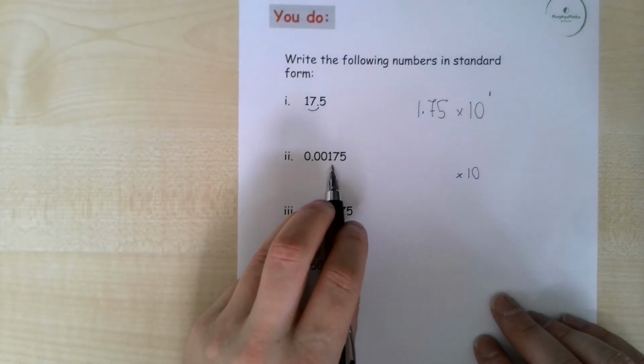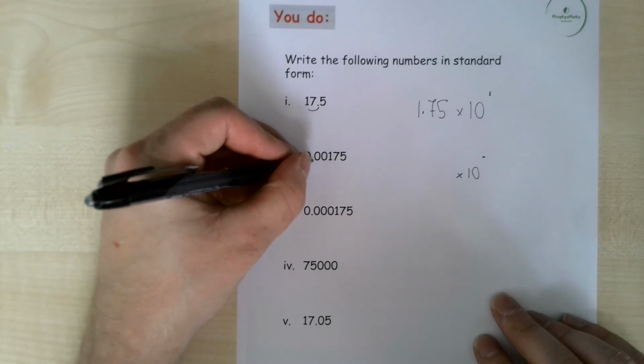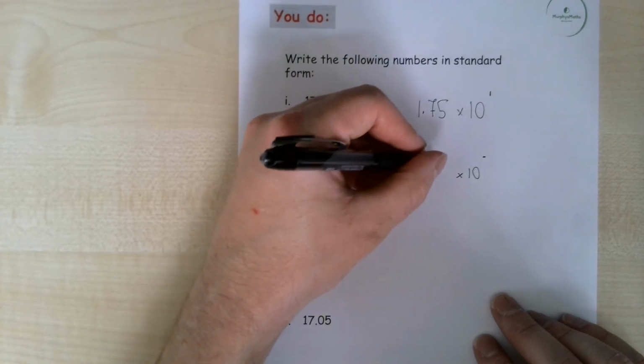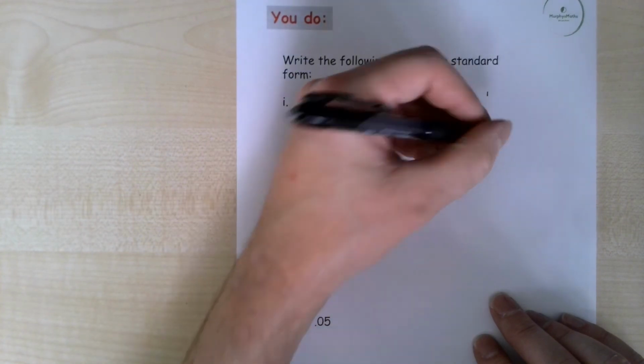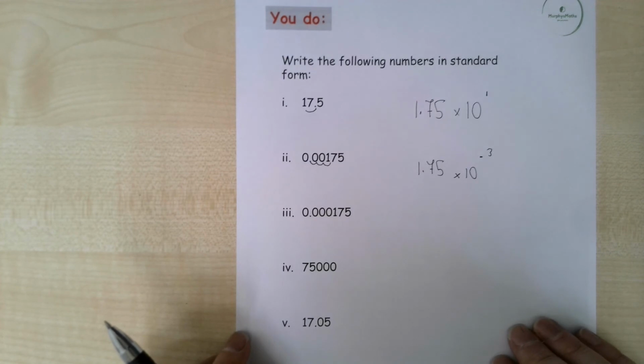Number 2, so I can see straight away that this is going to be a number, it's less than 1, so it's going to be a negative power. We've got to move the decimal point 1, 2, 3 times so that I get the 1.75. So there's my number in ordinary form, 1.75 multiplied by 10 to the power minus 3.